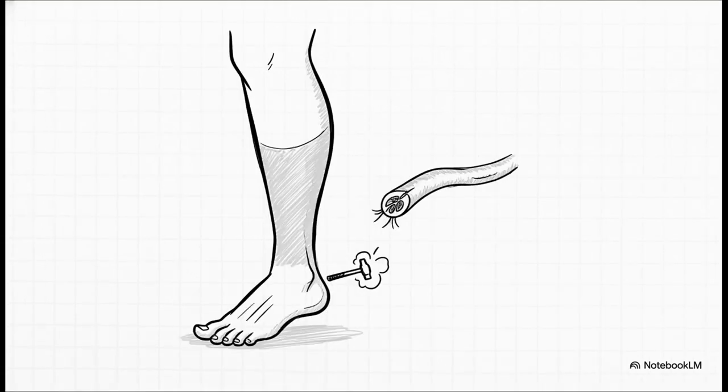So what finally brings them in? A lot of the time, it's not even the weakness. It's that they notice their body is changing. They develop these really classic physical signs. You'll see pes cavus, which is a very high-arched foot. You'll see hammer toes. And then there's the most iconic sign of all, the inverted champagne leg.